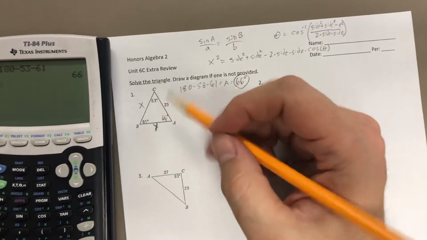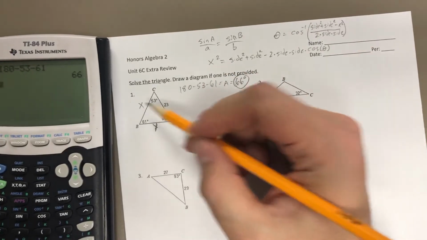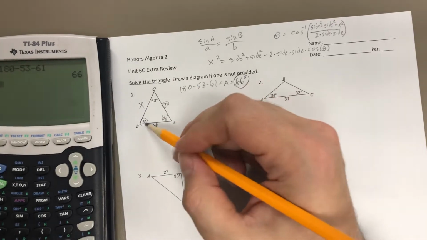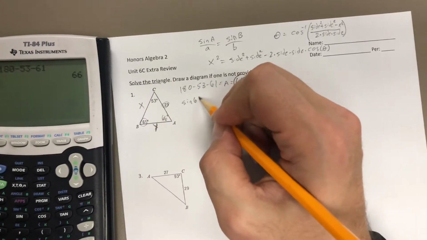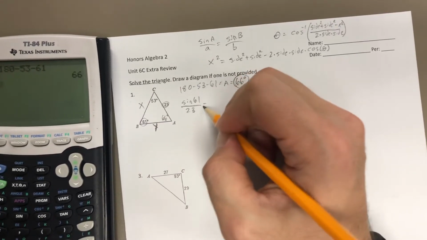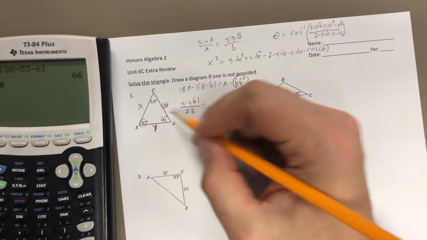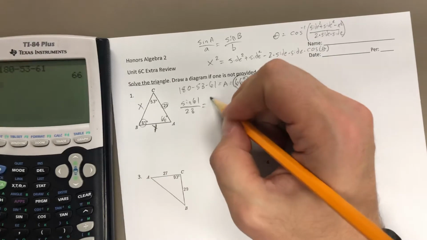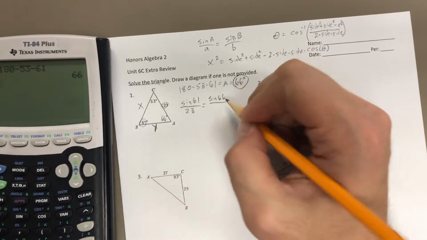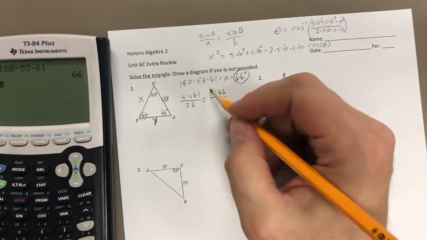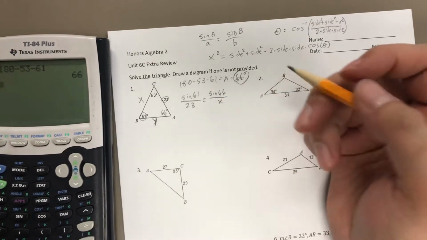Let's solve for side length X. We're going to use the law of sines because we have a side and angle pair here. So we do the sine of 61 over its opposite side, 23. And that's proportional to the side X and its opposite angle, 66. So sine of 66 degrees over its opposite side, X. Then we can simply solve this by cross multiplying and getting X by itself.